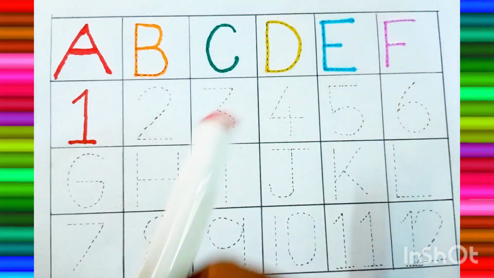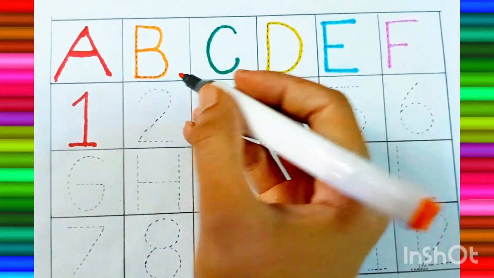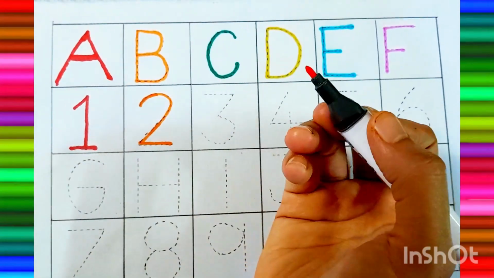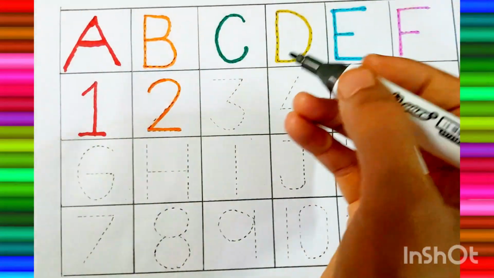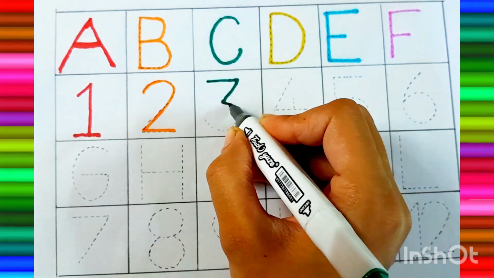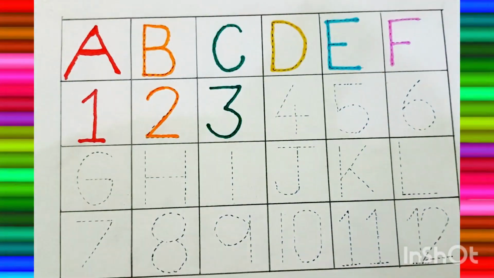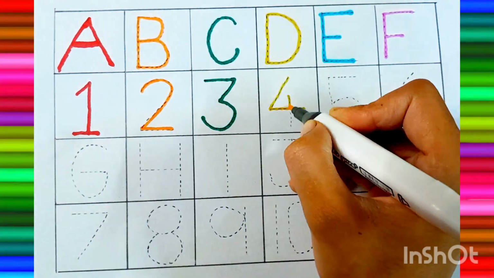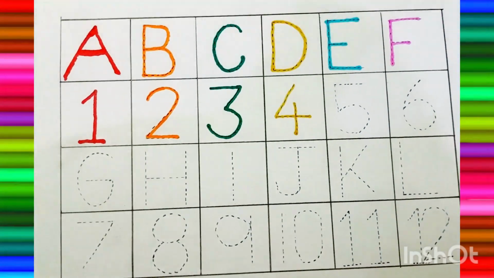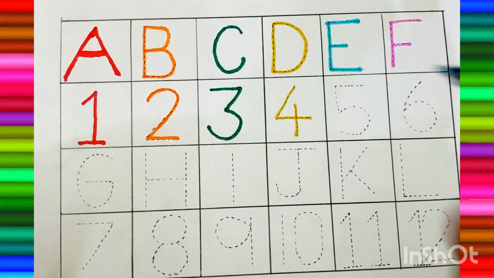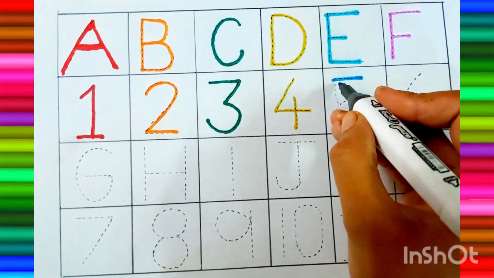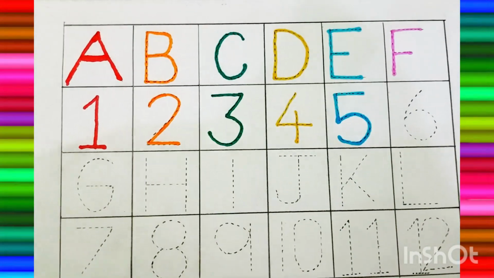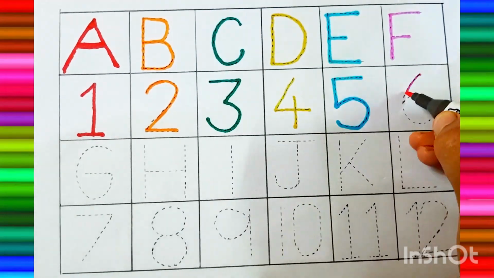Number 1. Number 2. Number 3. Number 4. Number 5. Number 6.